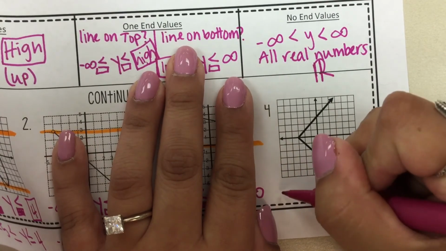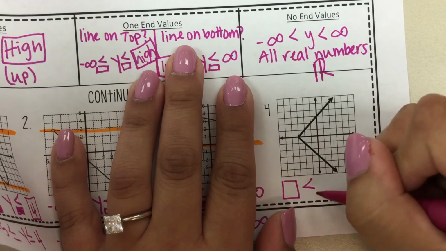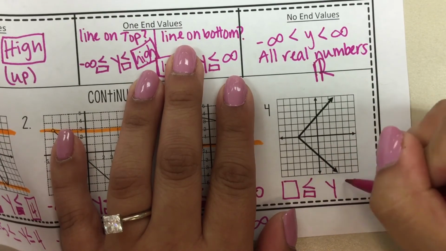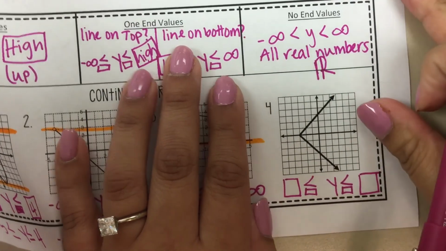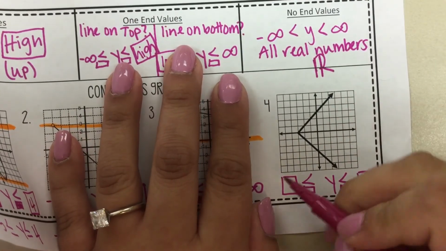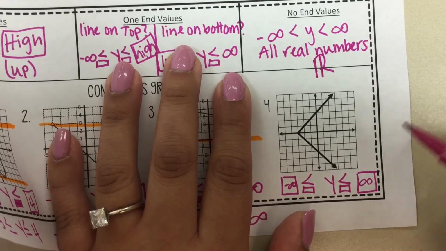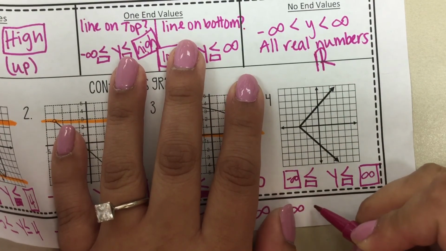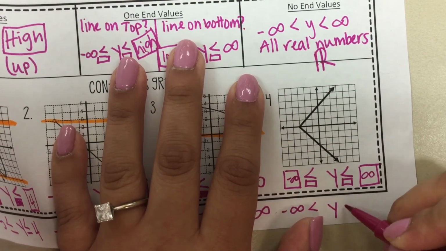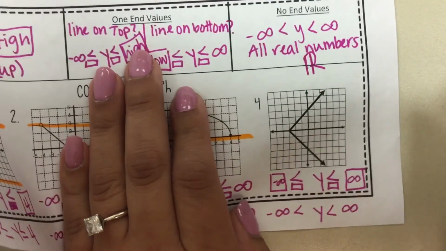So if we do our general setup, box less than little box, y less than little box, big box. Okay, we said our low number was negative infinity. We said our high number was infinity, and because we can't touch them, then we're not going to color in our boxes. So translating, we get negative infinity less than y less than infinity. And that's it.